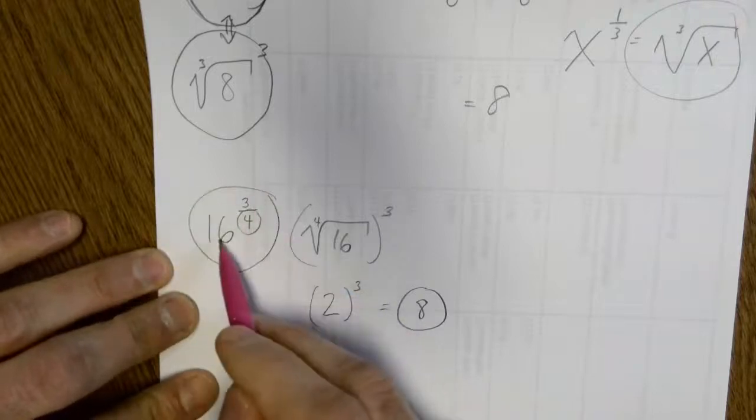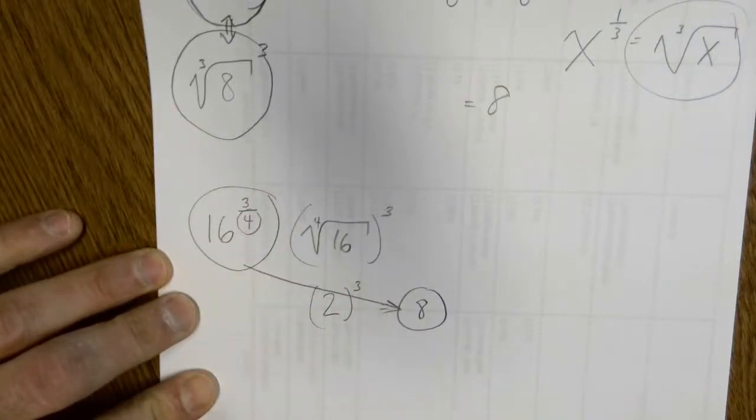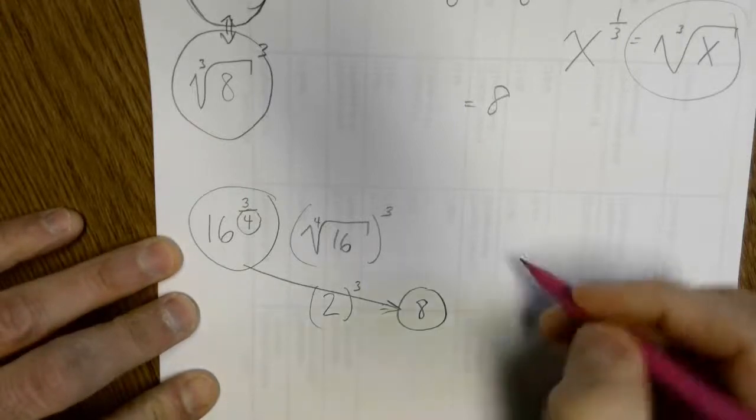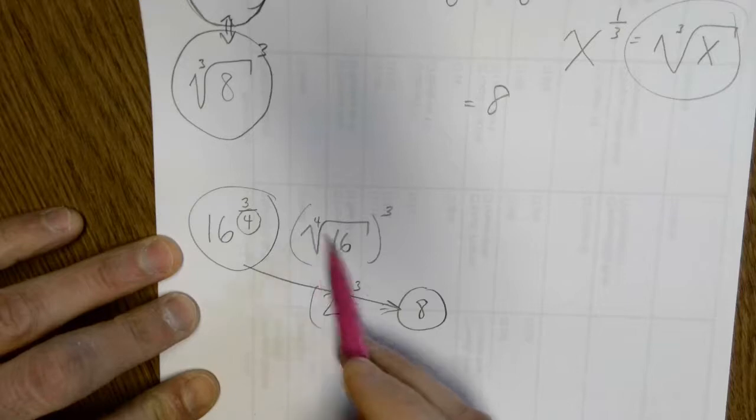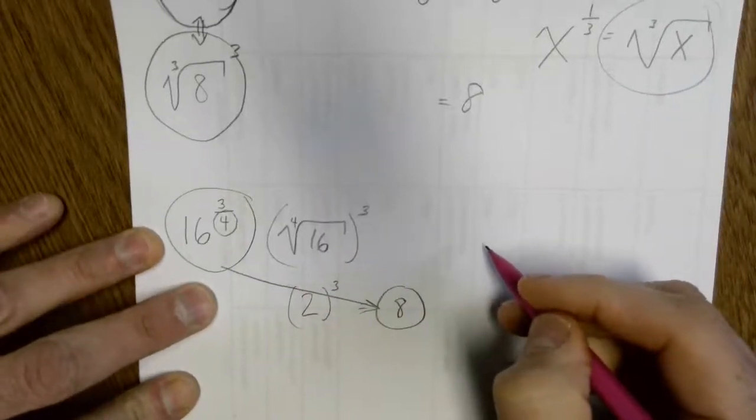So 16 to the 3/4 power is 8. Okay, now there's actually another way we can even do this. You see how I did the 4th root first? I can also do it like this. This is where you're gonna love this.